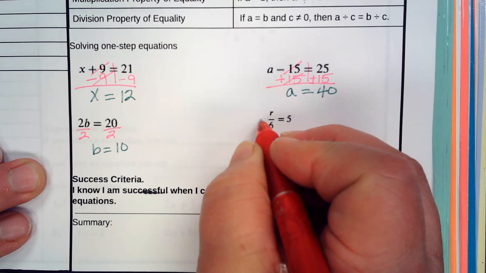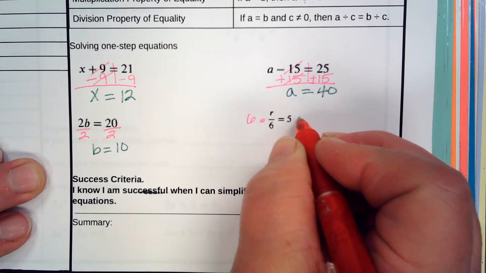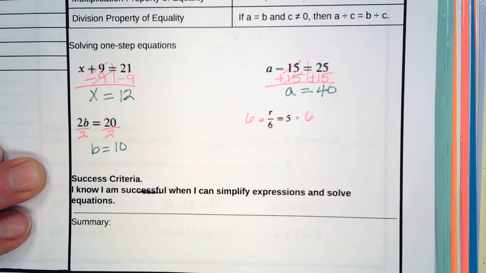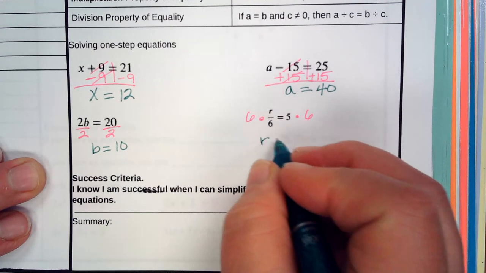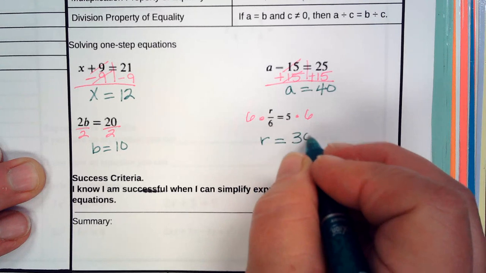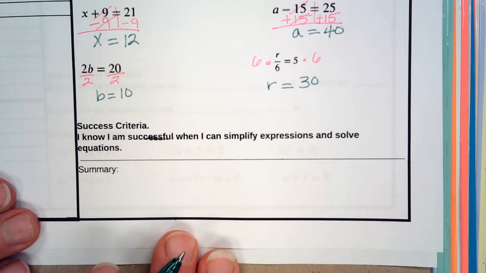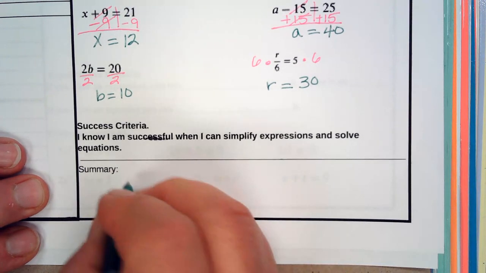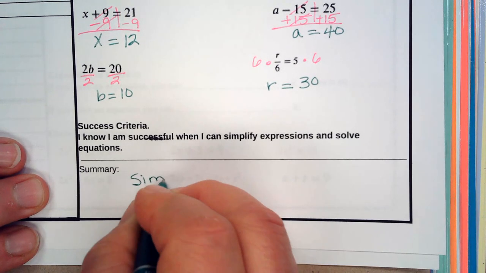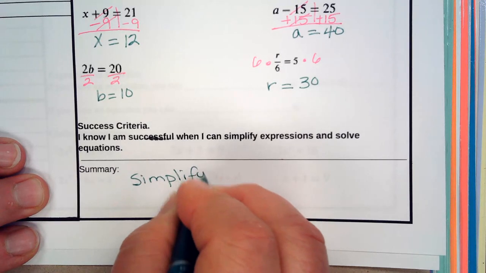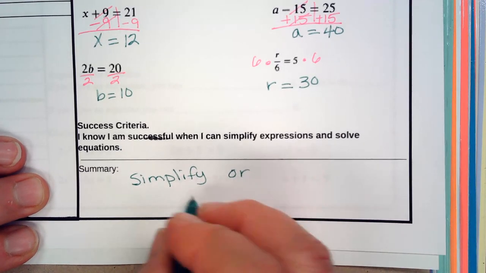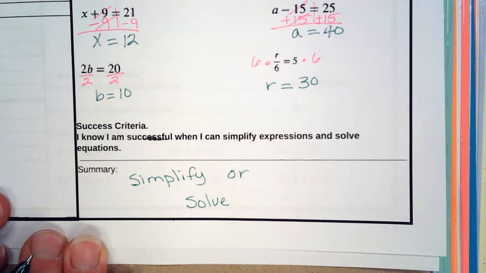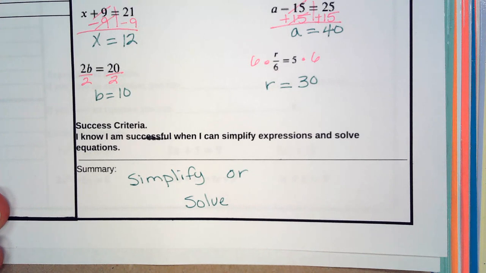I've divided by 6. The opposite would be to multiply by 6. 6 divided by 6 is 1. That leaves me with 1r. r is equal to 30. You know you're successful when you can simplify expressions and solve equations. So are we going to simplify or solve? Depends on if we have an expression or an equation.